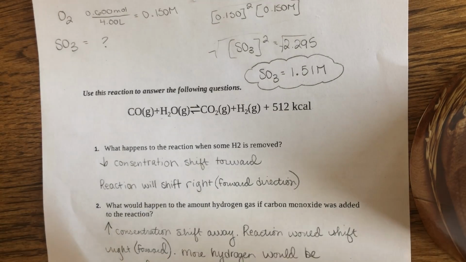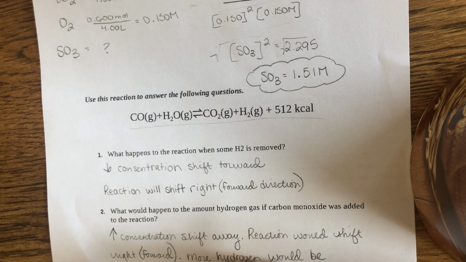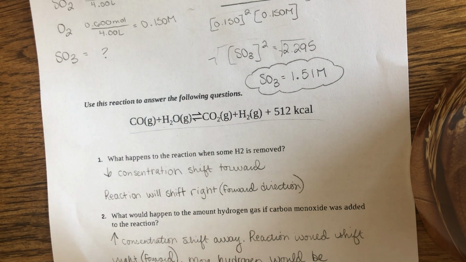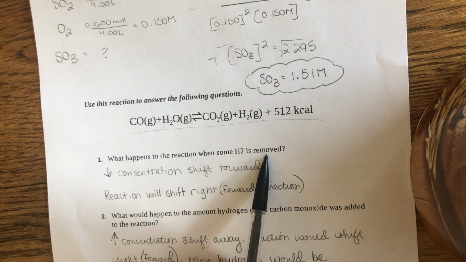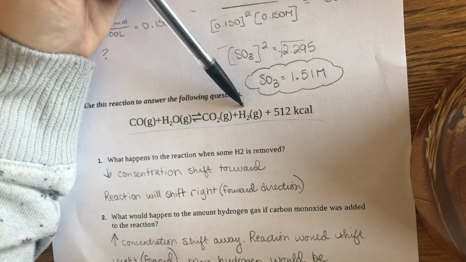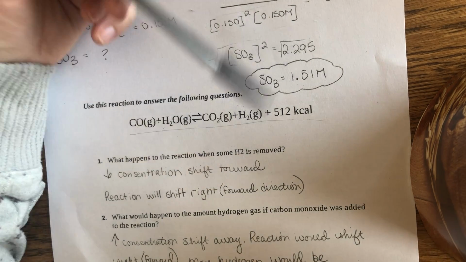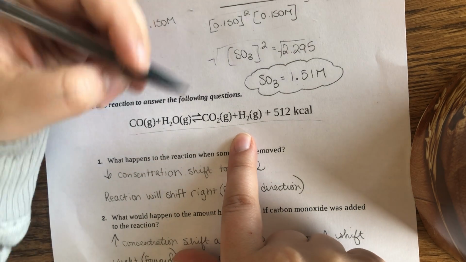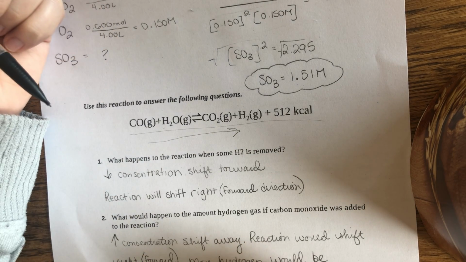The rest of the learning target check is about Le Chatelier's principle and calculating shifts in equilibrium. It uses this entire equation here, and it asks about adding things or removing things. So this one, what happens to the reaction when some H2 is removed? Removing substances would lower the concentration, and when you lower the concentration, the equilibrium is going to shift towards the thing that you removed. So removing H2 would make this shift to the right or in the forward direction.